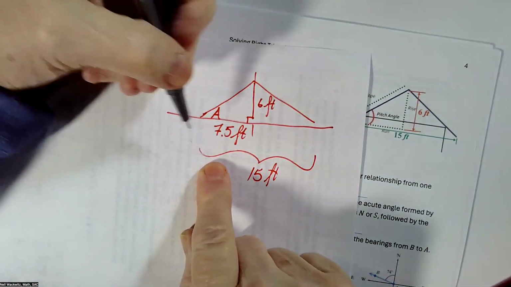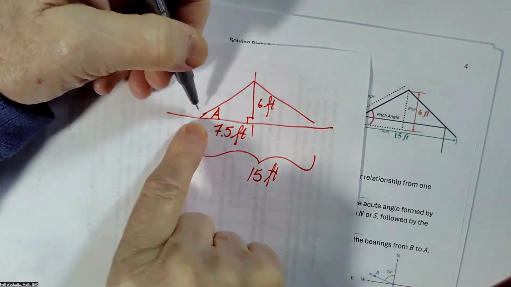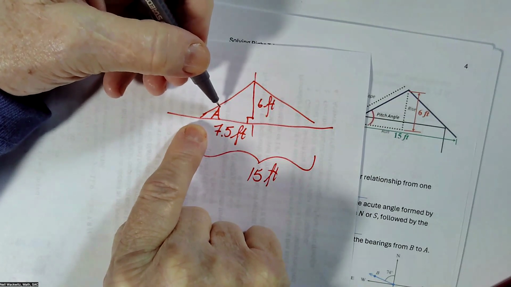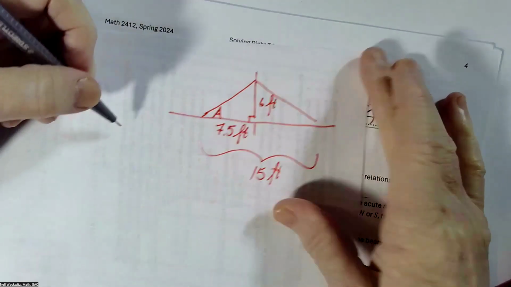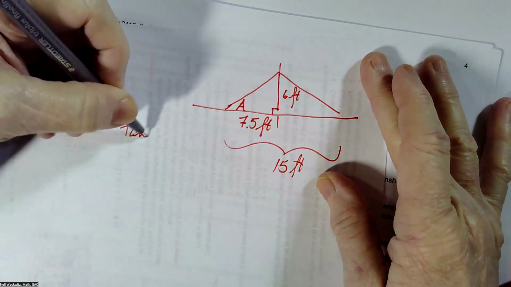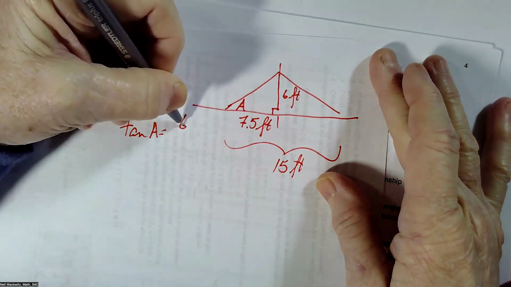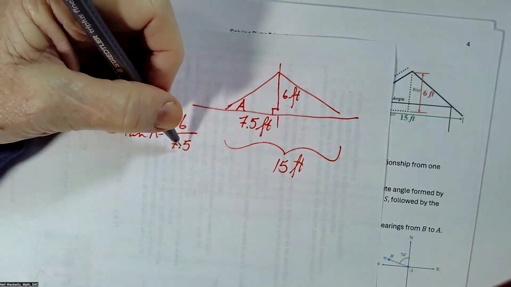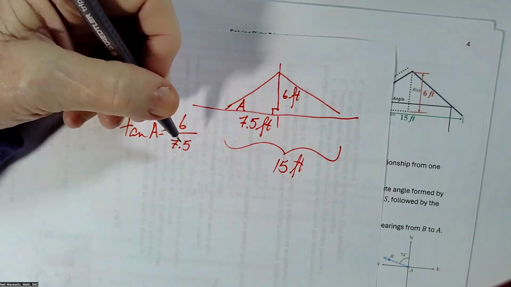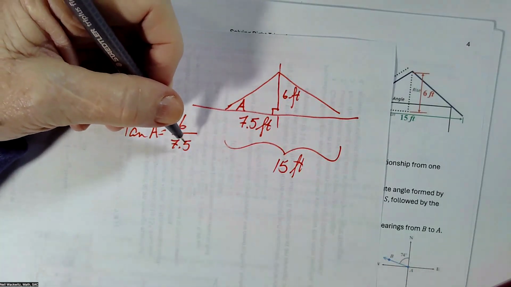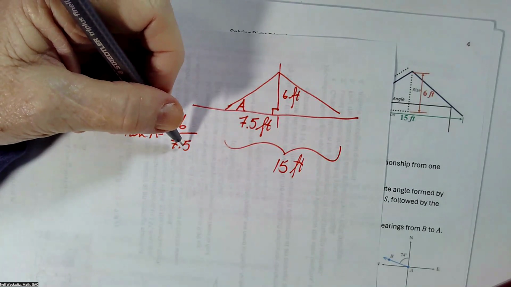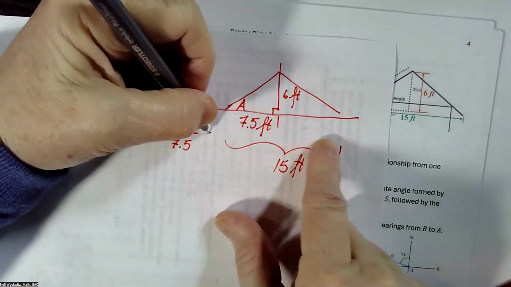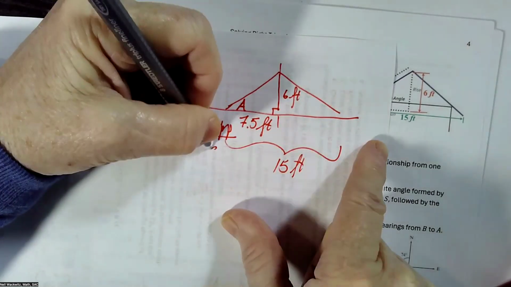Well, if we know opposite and adjacent, the easiest way to find angle A is using tangent. So the tangent of A is 6 over 7.5, because it's opposite over adjacent.